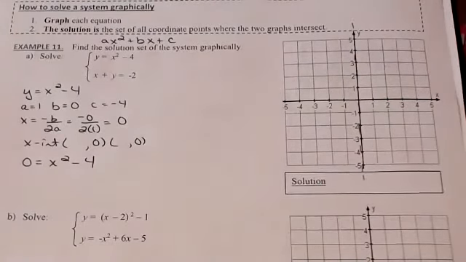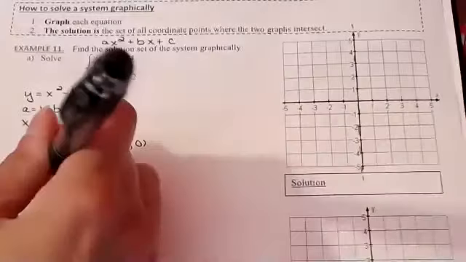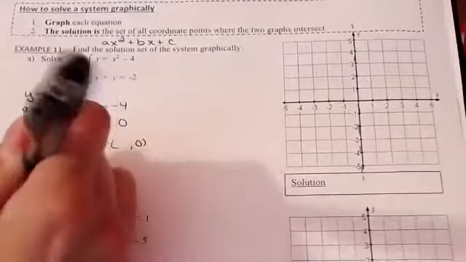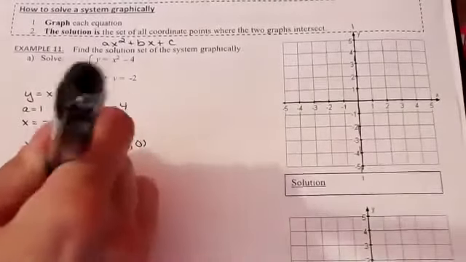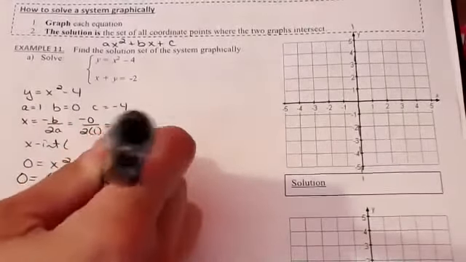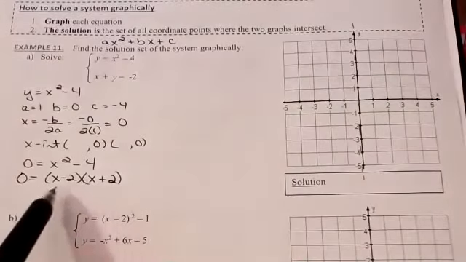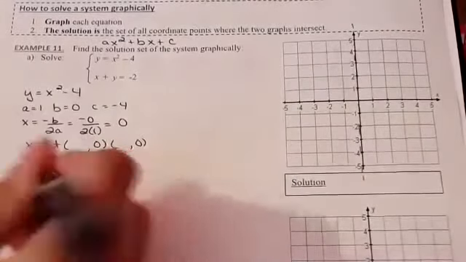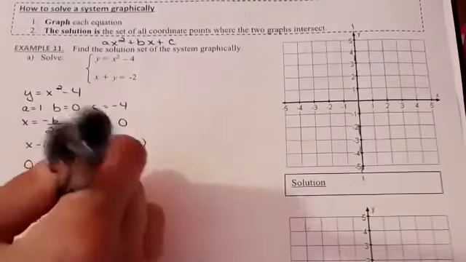There's actually one more technique that we can use. We can factor. Yes, we can factor. What does this factor into? x minus 2, x plus 2. So Jose, what are my x-intercepts? 2 and -2.